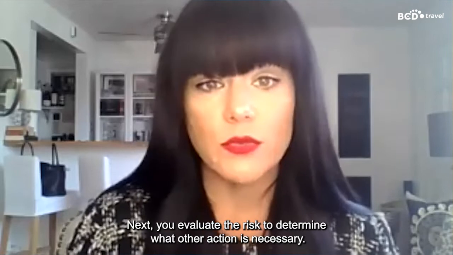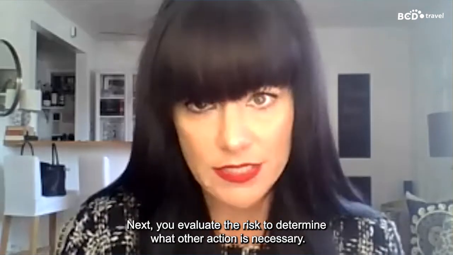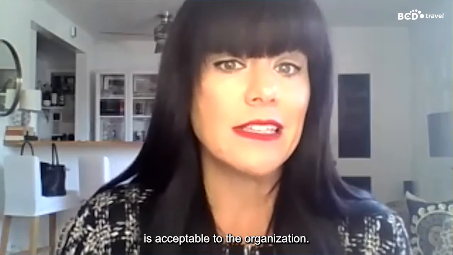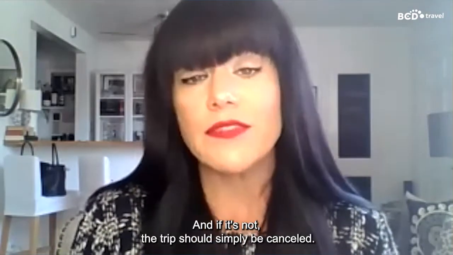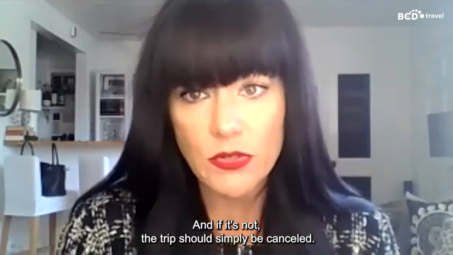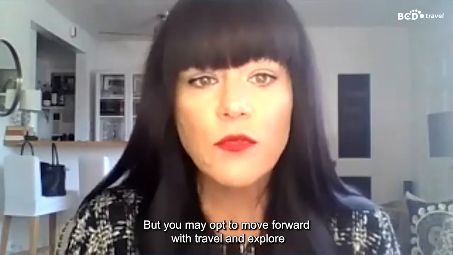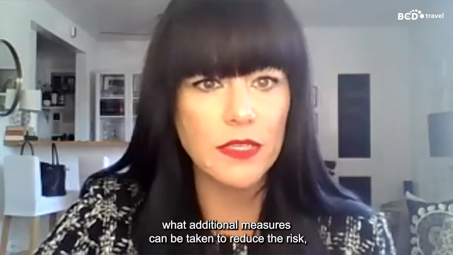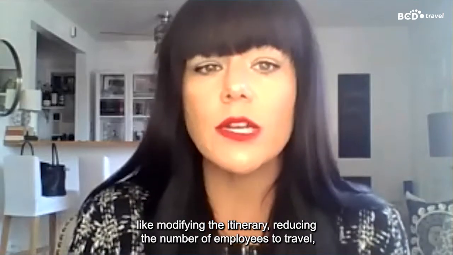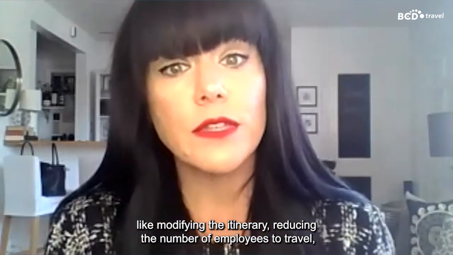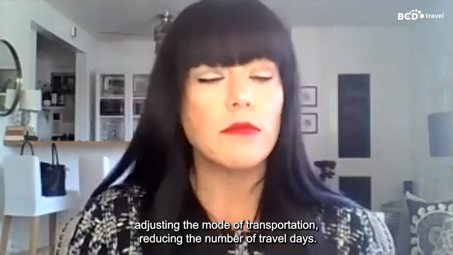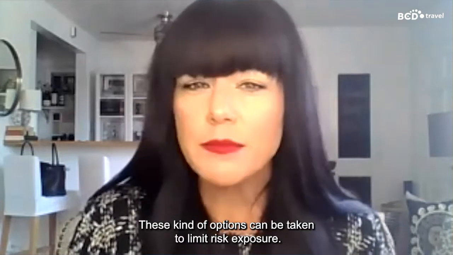Next, you evaluate the risk to determine what other action is necessary. Here, you can determine whether the level of risk is acceptable to the organization. And if it's not, the trip should simply be canceled. But you may opt to move forward with travel and explore what additional measures can be taken to reduce the risk, like modifying the itinerary, reducing the number of employees to travel, adjusting the mode of transportation, reducing the number of travel days. These kind of options can be taken to limit risk exposure.